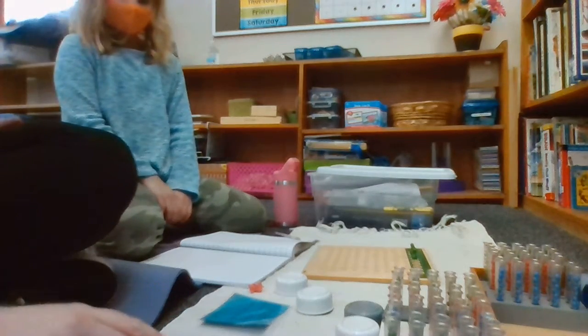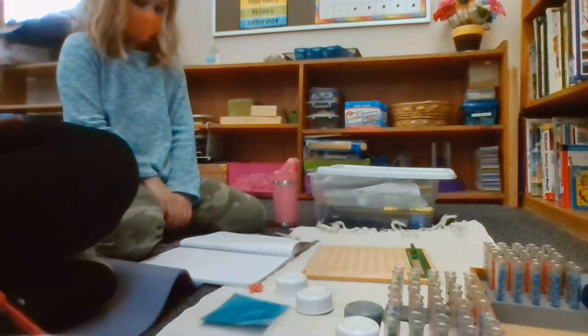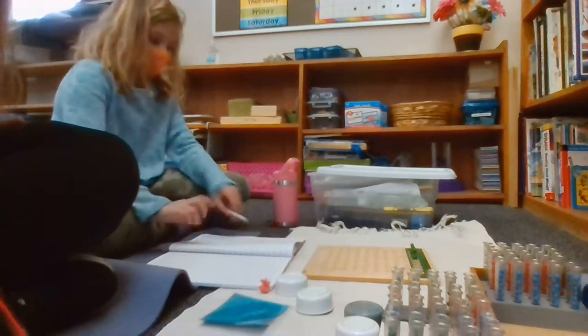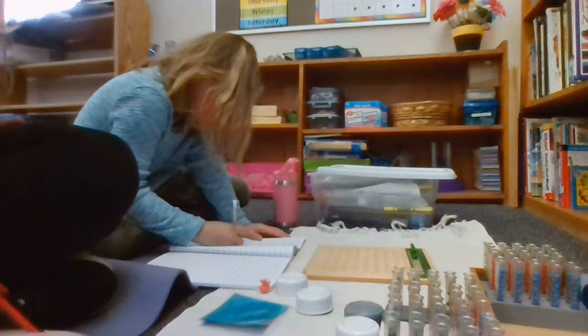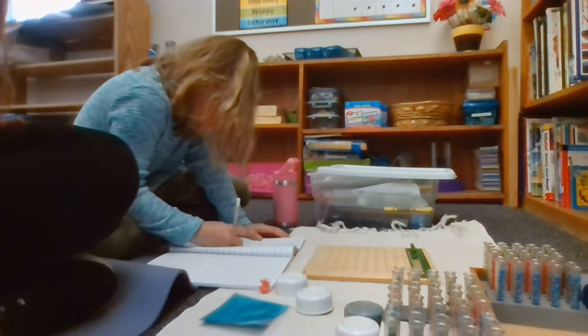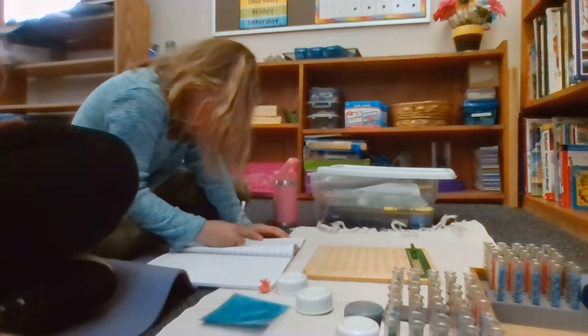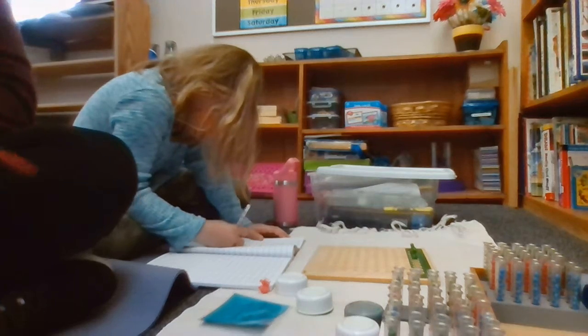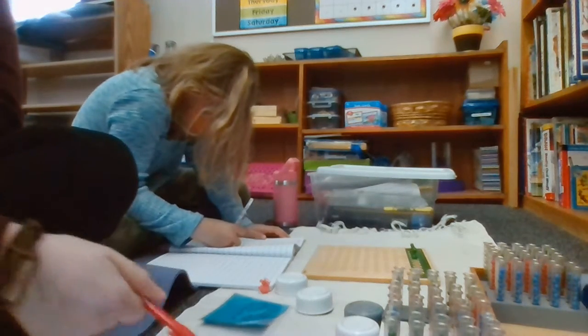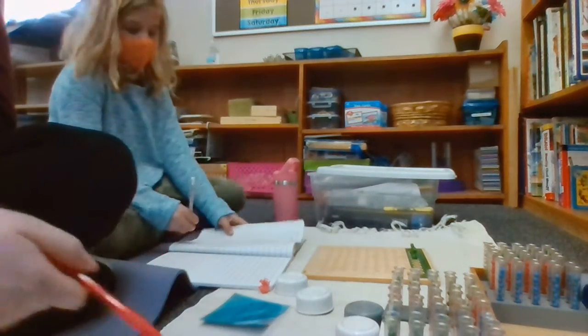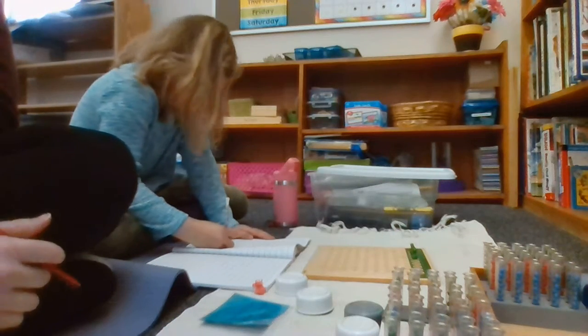2,441. Good. So now what we do to figure out the answer is we take our answer. So we write 2,441 and we multiply it by our divisor, times 4. So go ahead and do the math on that problem for me and we'll see if we get what we want, which is the original number that we started with. That's what we want our answer to be.